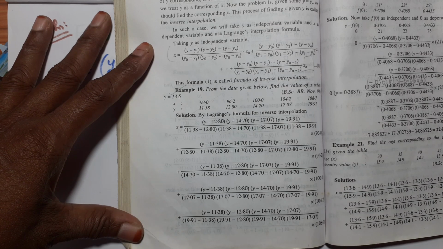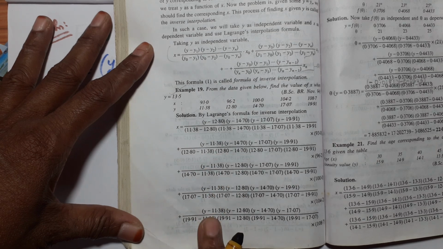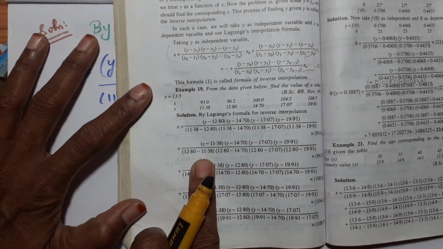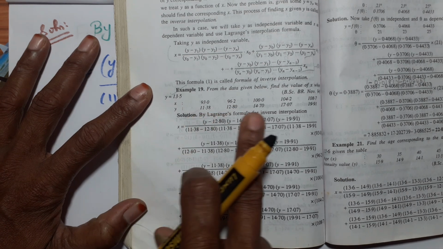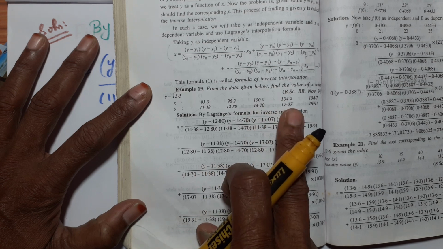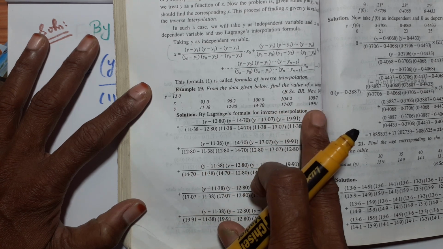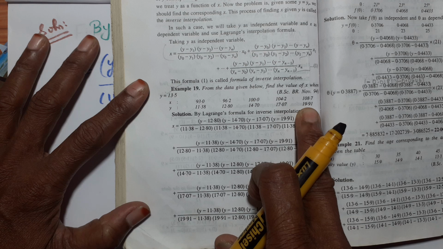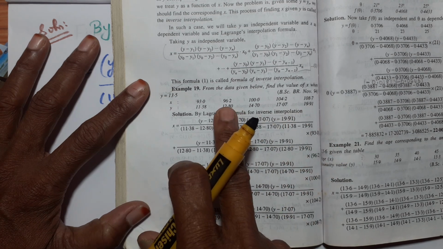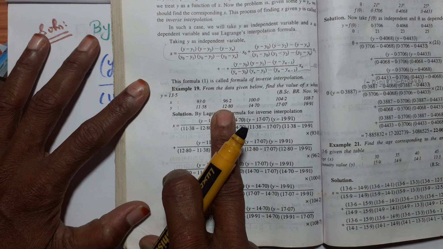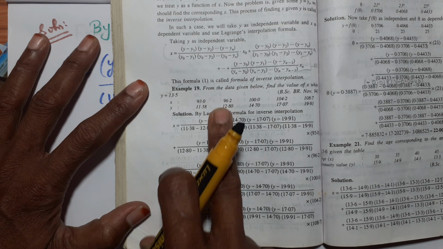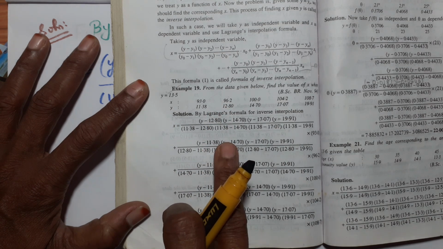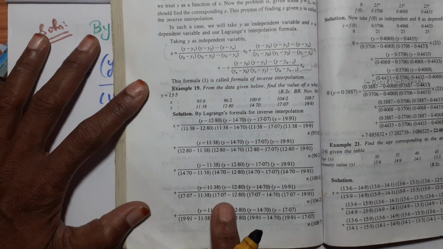This is what we have for the second term, third, fourth and fifth. In the second term, leaving the second y value, we take the factors: y minus 11.38, y minus 14.70, y minus 17.07, y minus 19.91, divided by every y value replaced by 12.80, into the respective x value, which is 96.2. Is that clear? That is our second term. Similarly, we have to do the third, fourth and fifth.